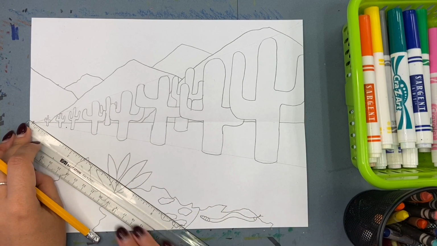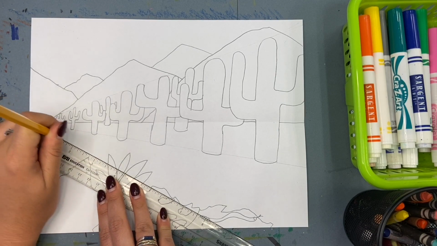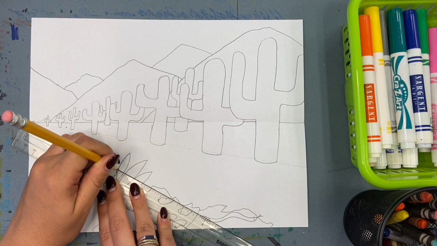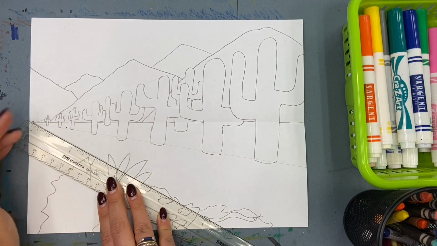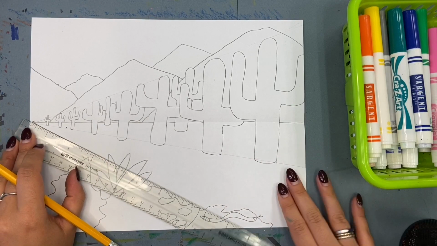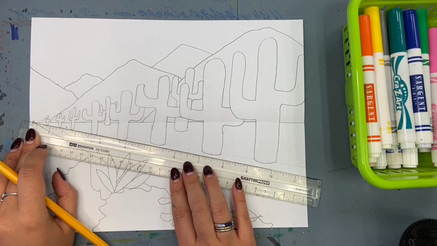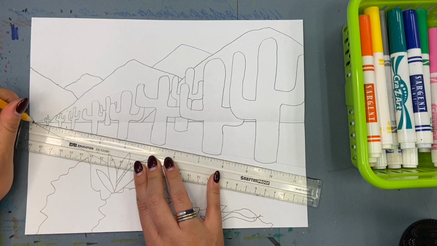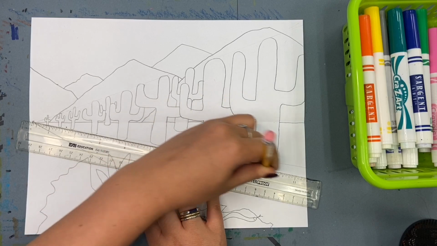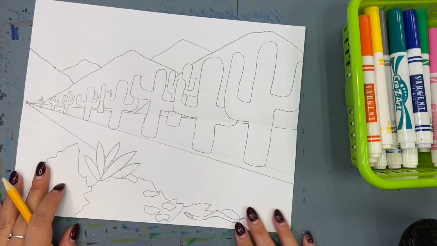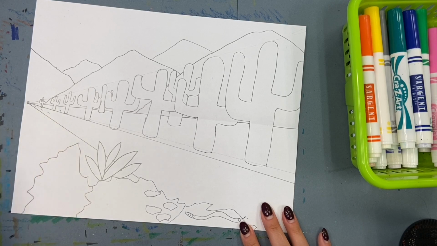For our road, I'm going to go back to my ruler and draw a line that goes from that end point, the vanishing point, somewhere onto the bottom half of my paper. You can see I kind of ran into my foreground, and that's okay. The foreground is covering part of my road. The second line that I just drew is the other side of my road.